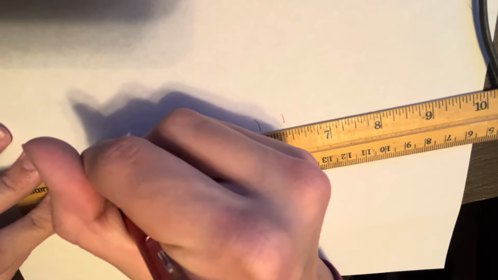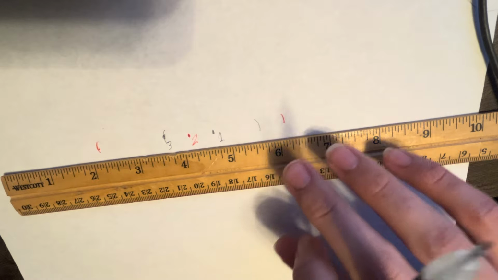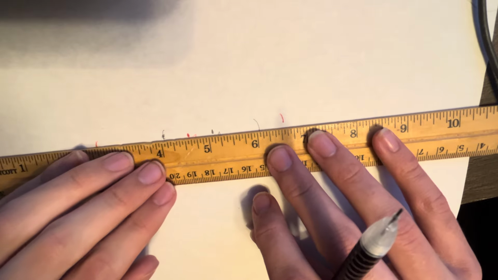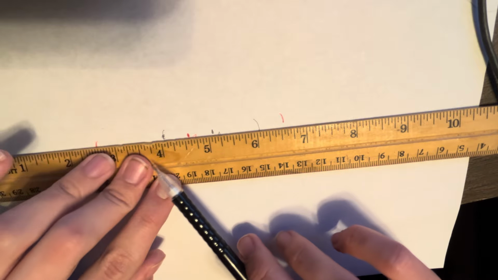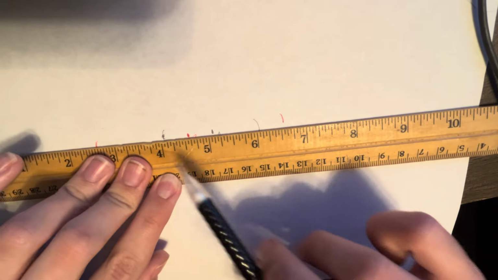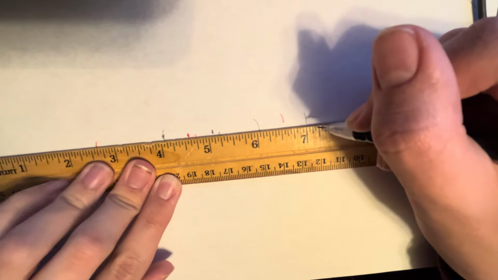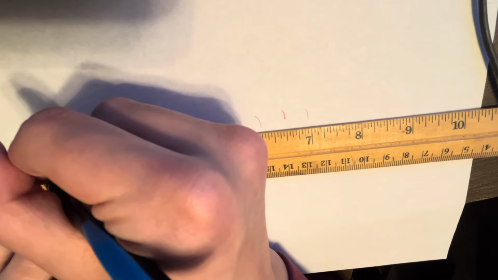Now we can do the last thing for the last wave, or last point. So we can do the same thing where we line it up with the 4. And since this existed for 3 seconds, it can now move 3 inches away. So it'll be ending up at our 7 mark here. And we have to do it the other way, so we can put it at our 1 inch mark here.